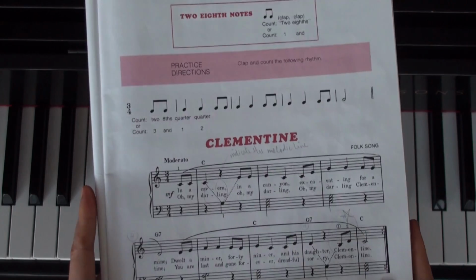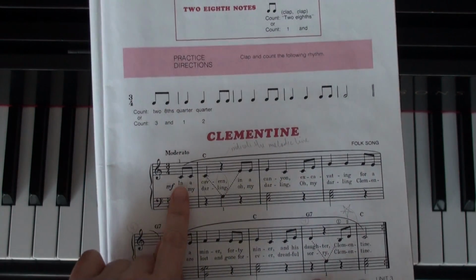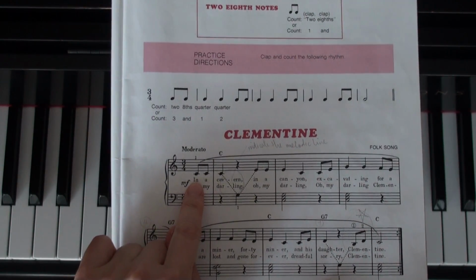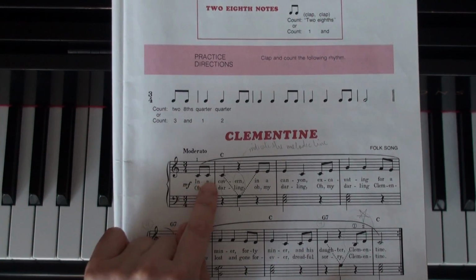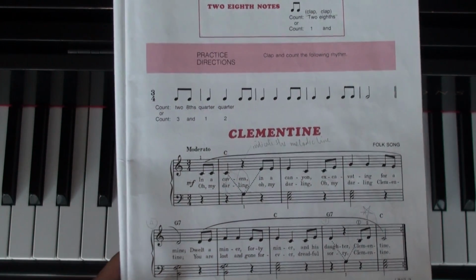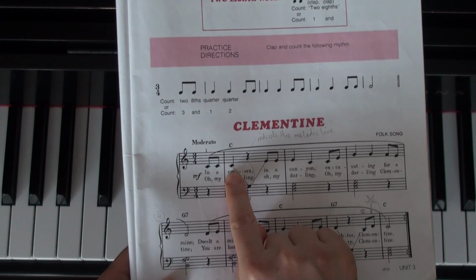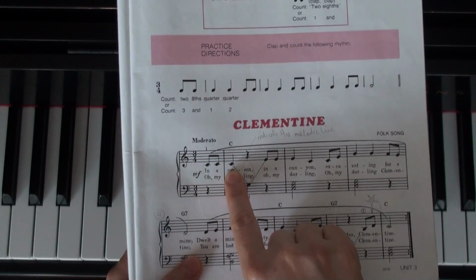So here we have Clementine. We are starting from the upbeat, which is the third beat. 3 and. This is the 1 and. Make sure you wait for the and.